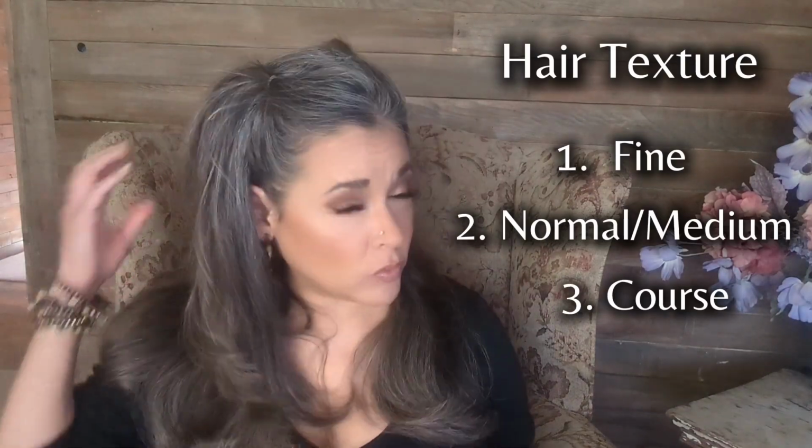So a couple of unscientific methods of trying to determine what kind of hair type you have as far as its texture is to take one of your hair strands, and pulling it from the back is probably the best because all hair around your face is a little bit finer. So taking that hair strand and comparing it to a sewing thread. And if it feels about the same, then you probably have more coarse hair.